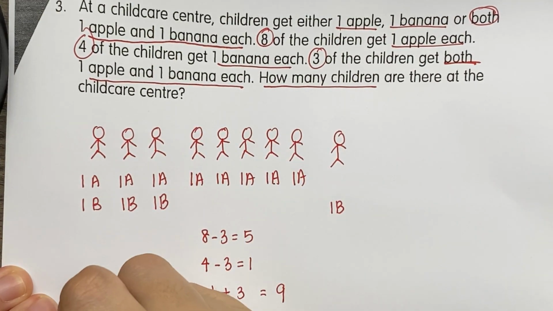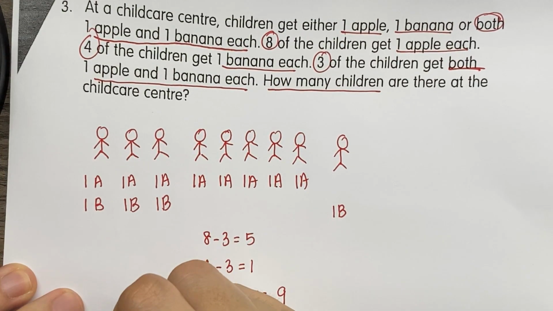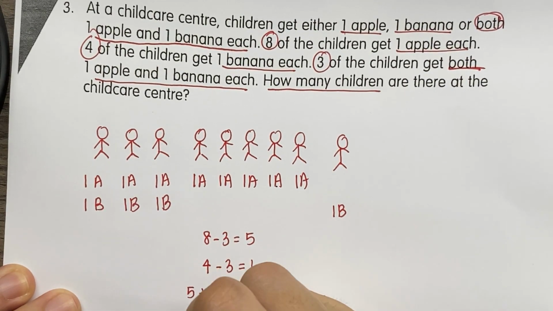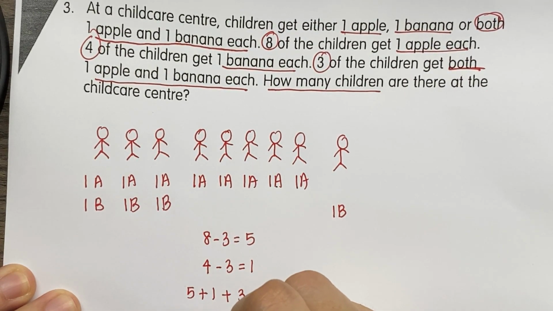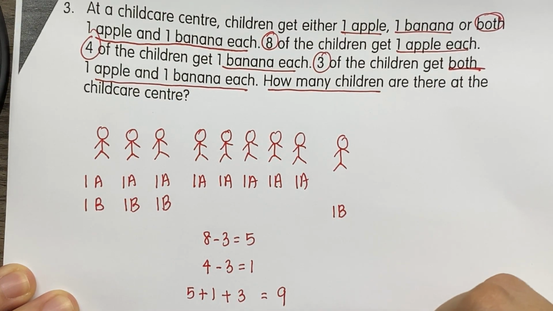So there are a total of 9 children at the childcare center.